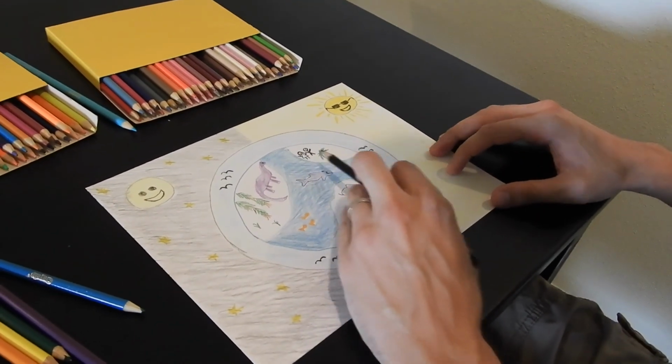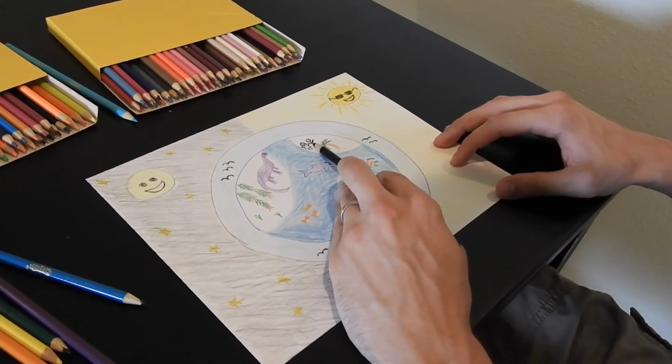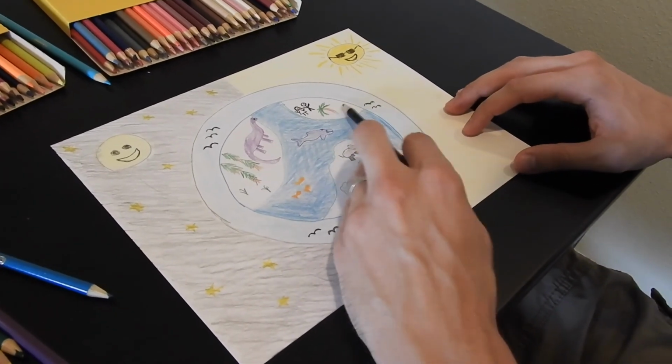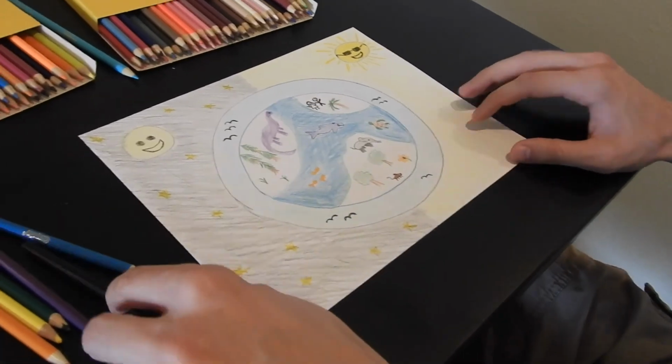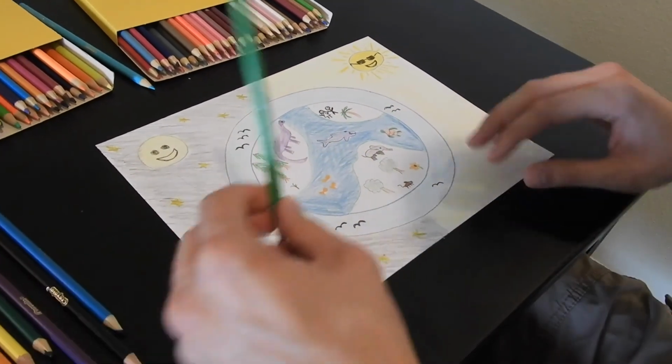Okay, so now that we have our 2 humans on here, what we need to finish up is to color in the rest of the land. So you can do whatever color you want. I'm going to do a green.